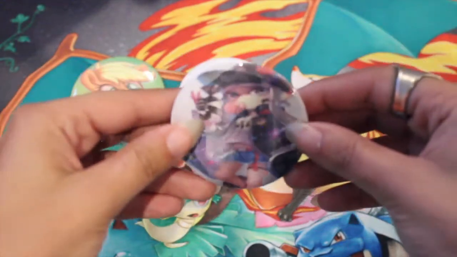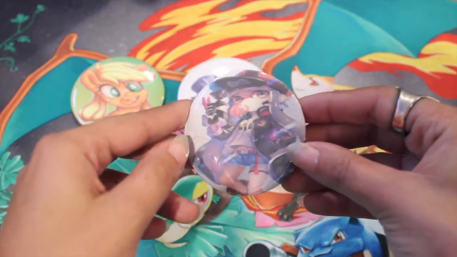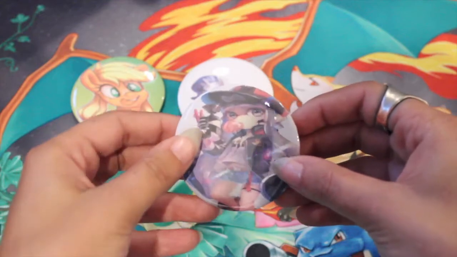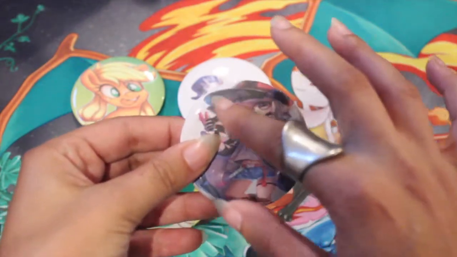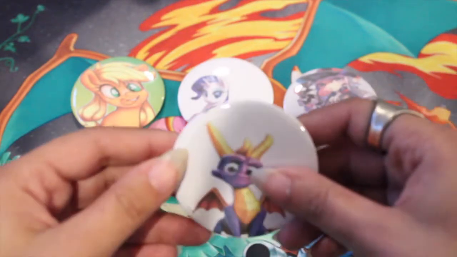And of course I made an Inkling one because I really liked the art style on this one and I thought it was really cool. So I liked the way it turned out. Her hat looks really cool because it almost curves at the top, so I thought that was really nice. Really nice artwork. And here is the Spyro one I did.